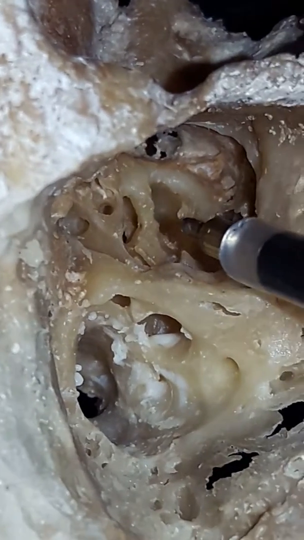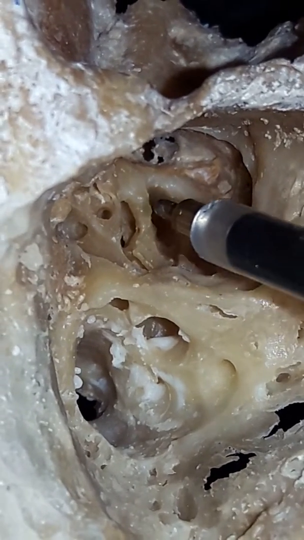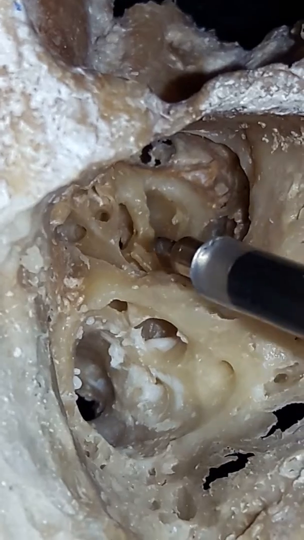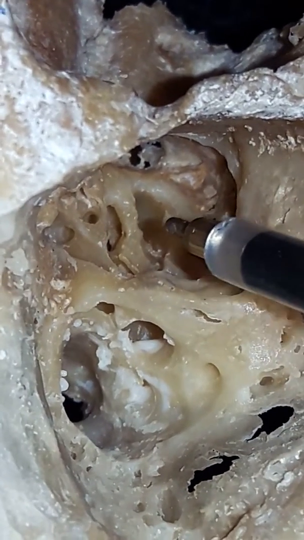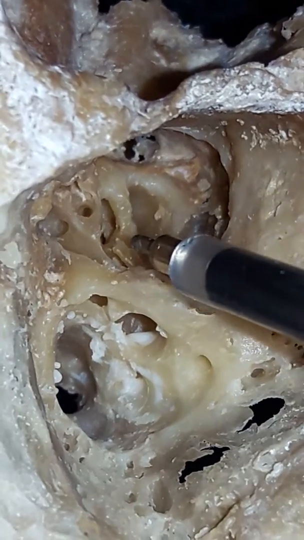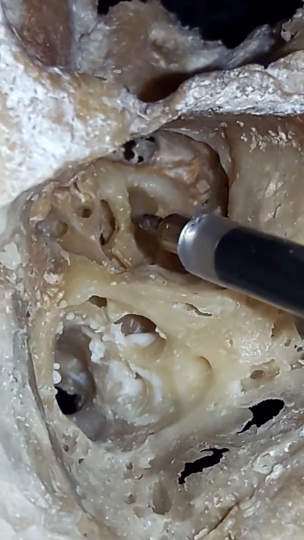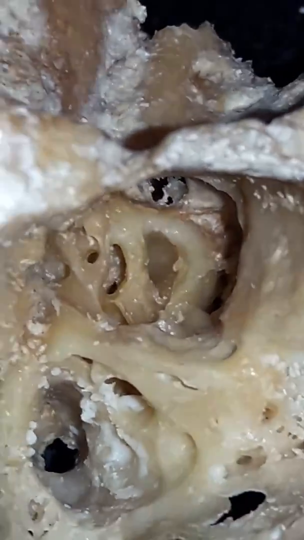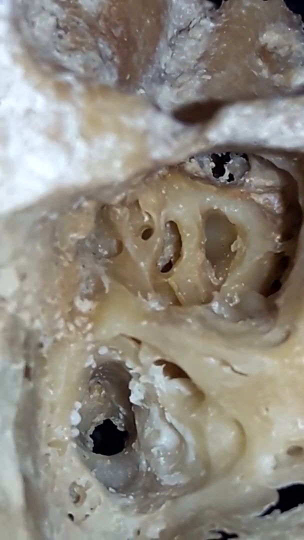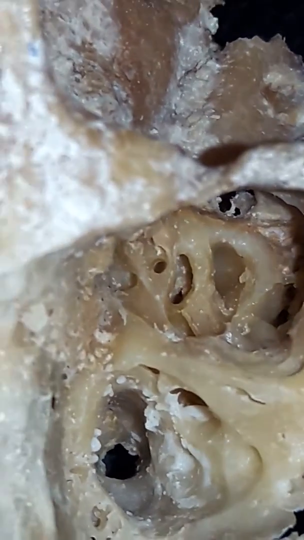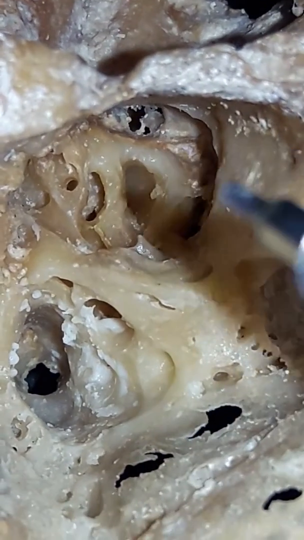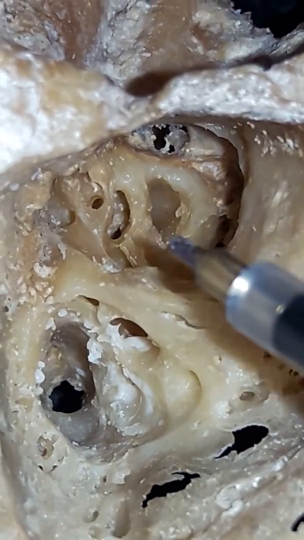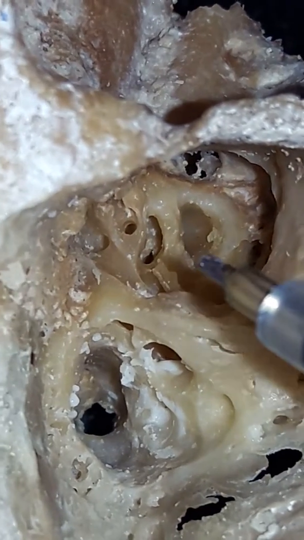Here, after drilling out this scala tympani, a basal turn drill out, the scala vestibuli is lost. Just above this, over the osseous spiral lamella, you will see the scala vestibuli. Now in the basal turn, there is no demarcation in this specimen between the scala vestibuli and the scala tympani.